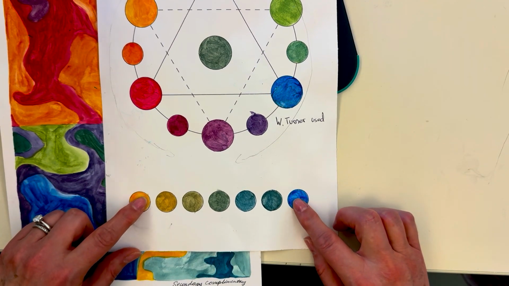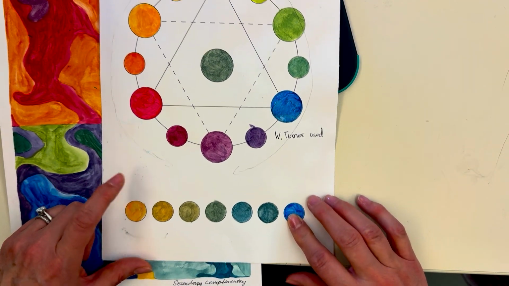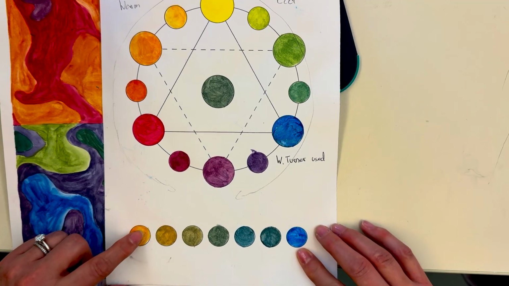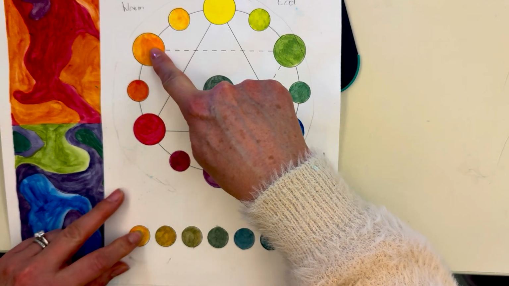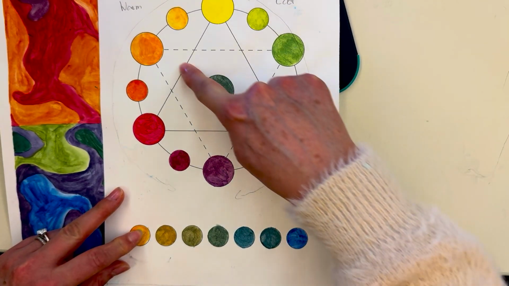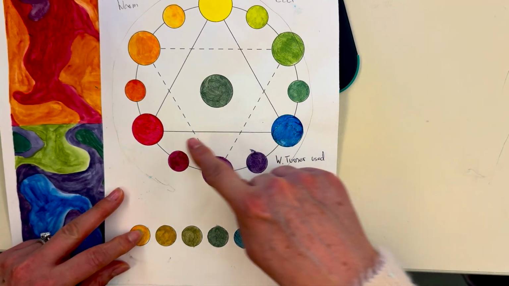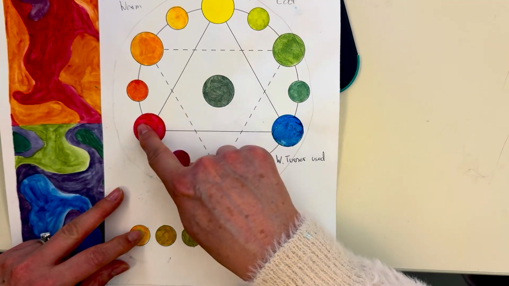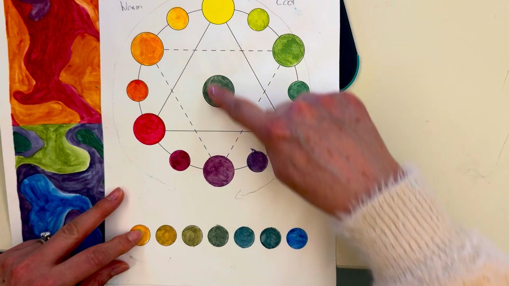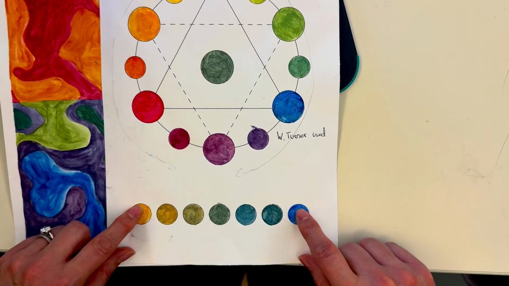Down here, you need to find complementary colors. So this person took an orange and a blue. And remember, complementary colors are directly across from each other on the color wheel. So you could have done red and green. You could have done yellow and purple. You just have to have two complementary colors here.